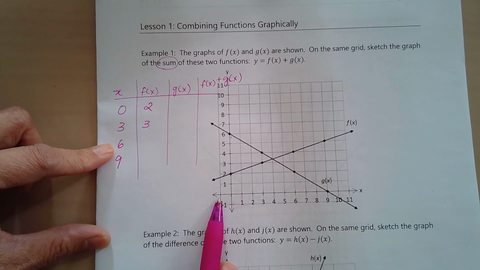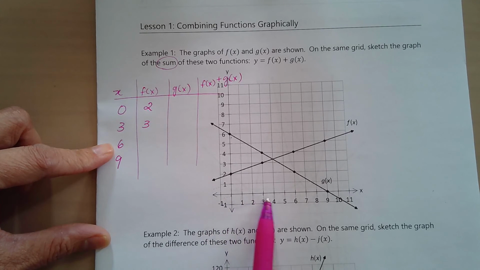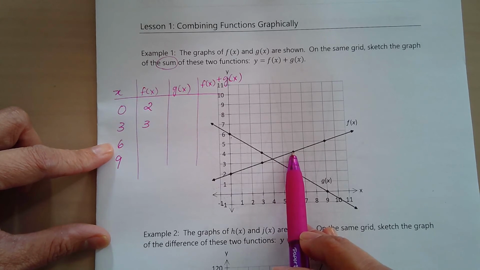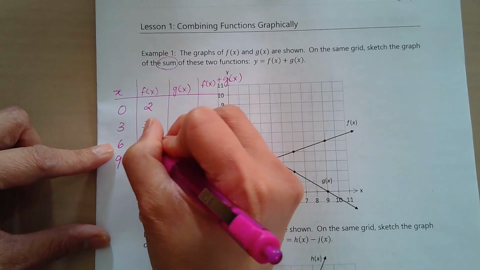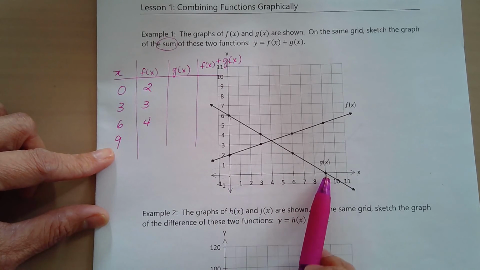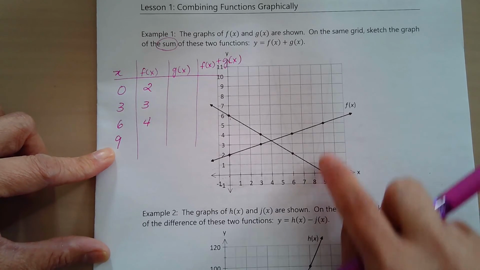Okay, what about 6? If x is 6, f of 6 is 4, right? It's this one here. If x is 9, what is f of 9? 5.